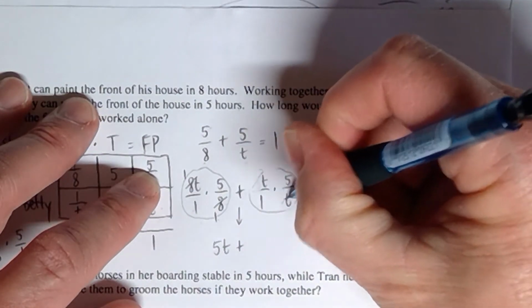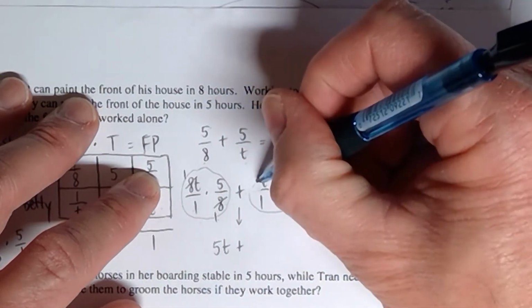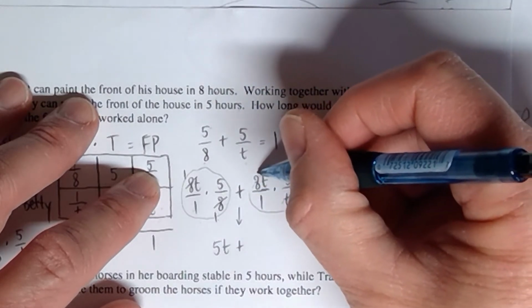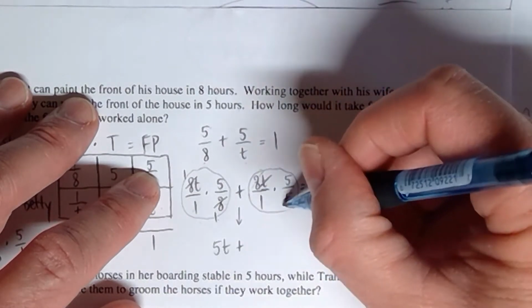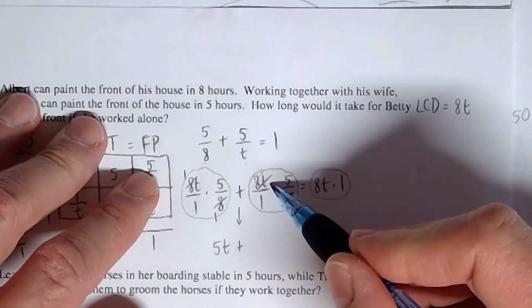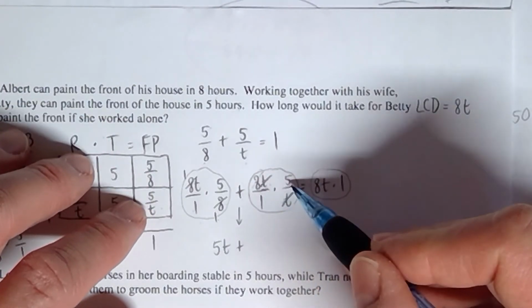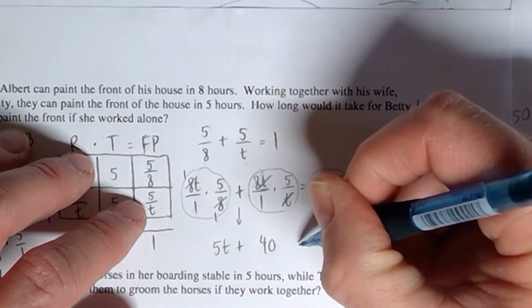That should say 5 over t right there. You can see right there I just wrote down 5/8 again by accident. So instead of canceling the 8, I cancel the t, right? It's the t's that cancel. And so what I'm left with is 8 times 1, which is 8 here. But then 8 times 5 is 40.